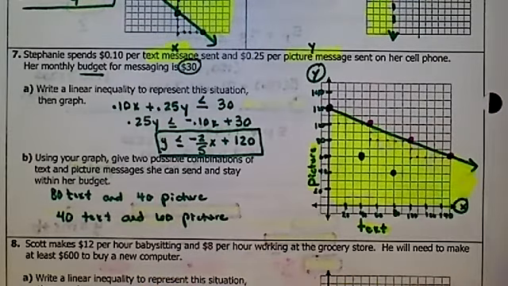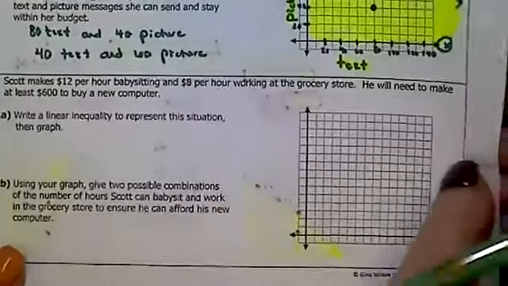And you can pick whatever you want. Just try to stay within that area, okay? Remember, there's several answers. So we'll look at the last one.